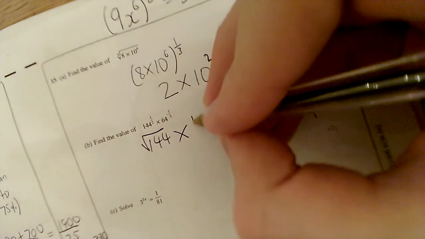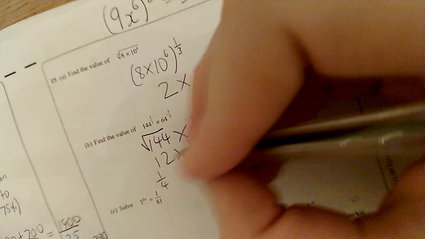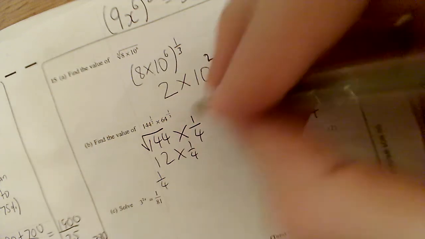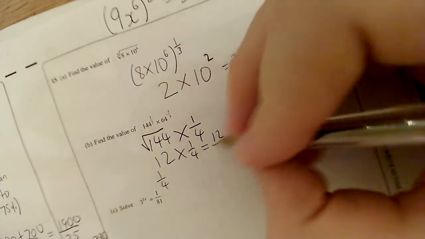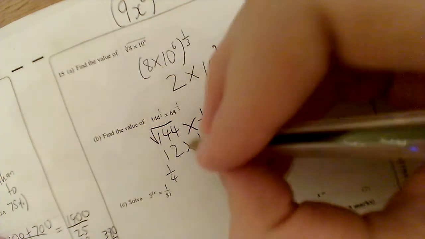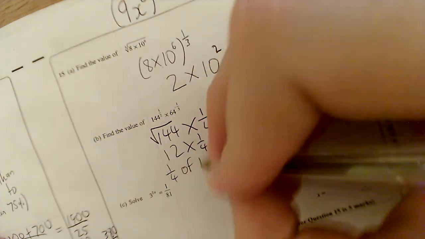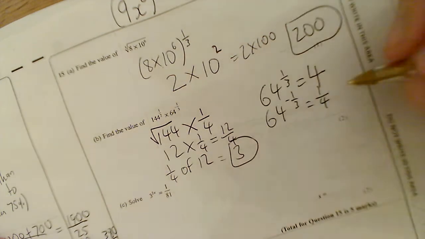So coming back over here, we've got root 144 times by a quarter. That's 12 times by a quarter. If you find that confusing, when you times a fraction, it only affects the top, so it becomes 12 divided by 4, which is 3. Or it's the same as saying a quarter of 12, which also gives you 3. So your final answer for this one should be 3.